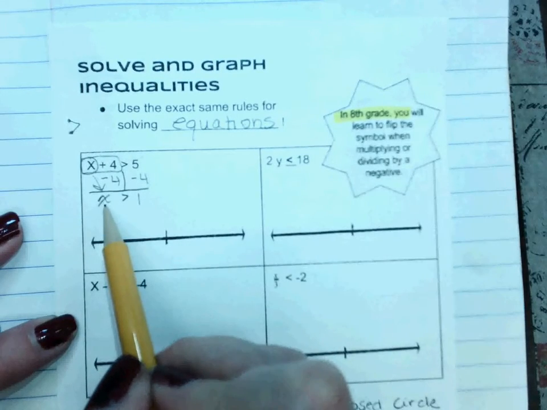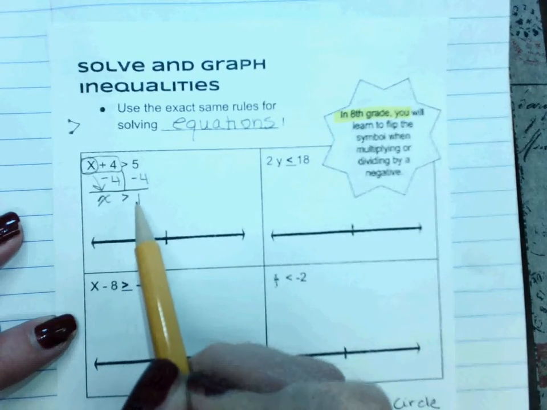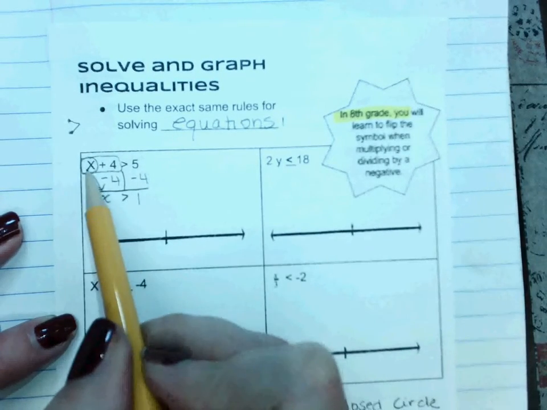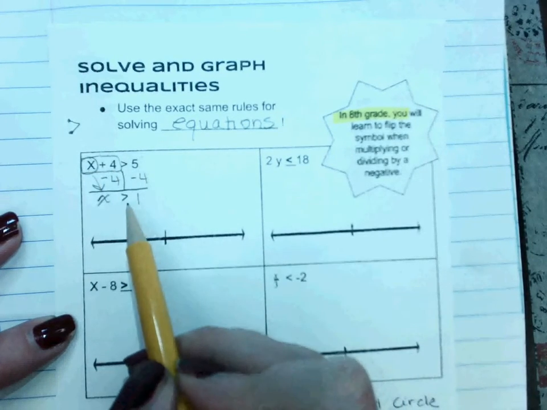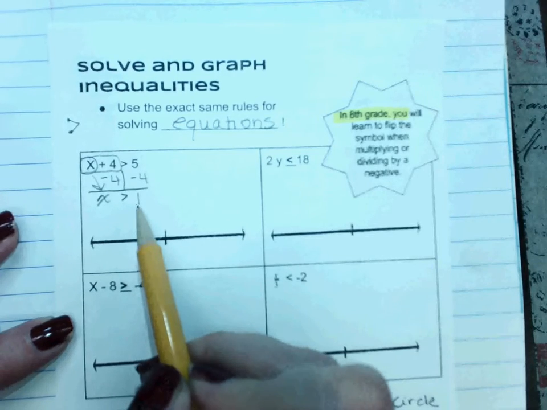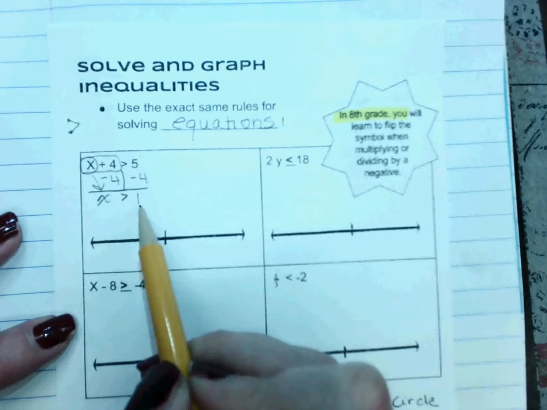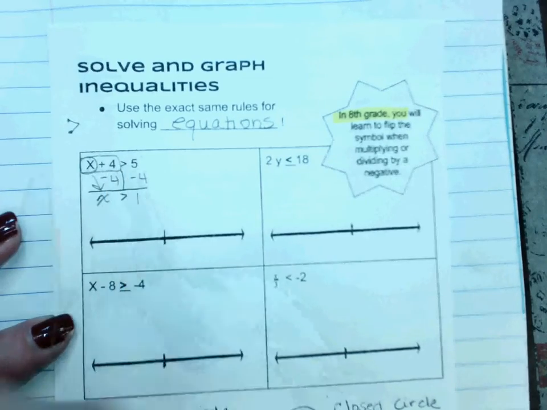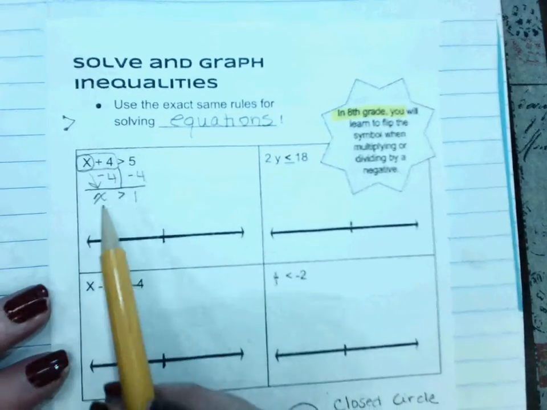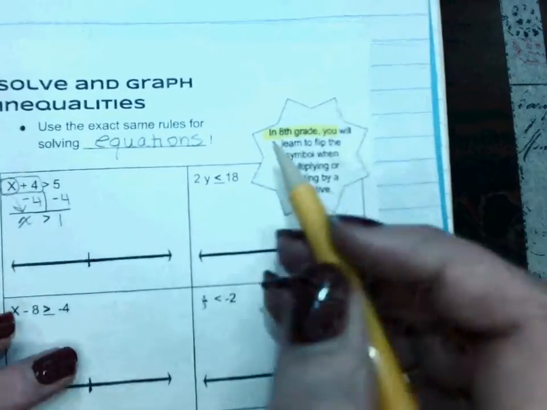So to solve this, any number greater than 1 is true. If I put a 1 here, 1 plus 4 is 5. That's equal, so it has to be greater, so I can't put a 1. I could put 1 and a half. 1 and a half plus 4 would be 5 and a half, which is greater than 5. So that's how that works: all numbers greater than 1.